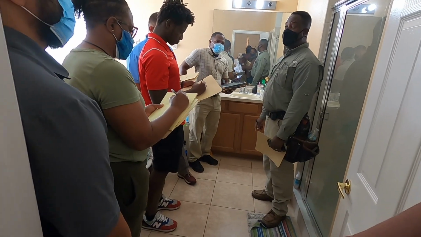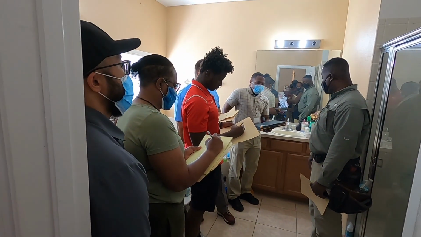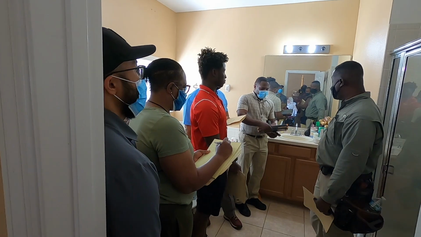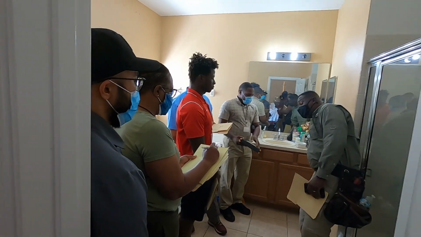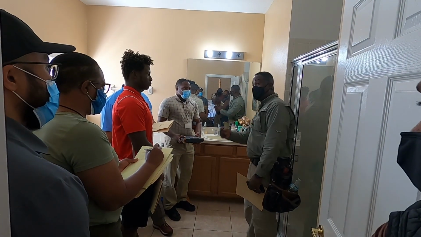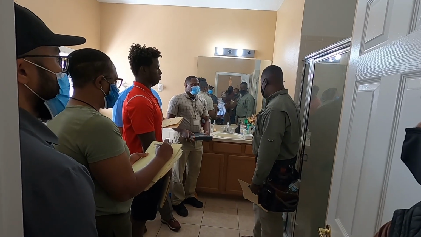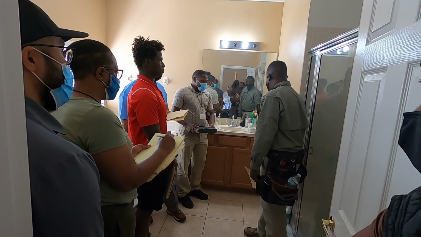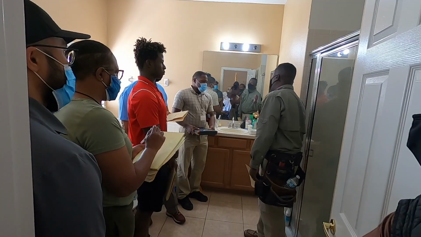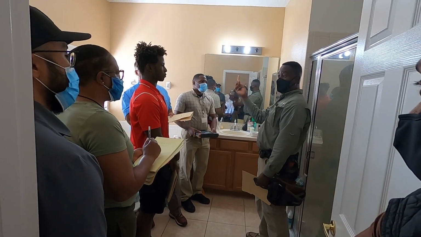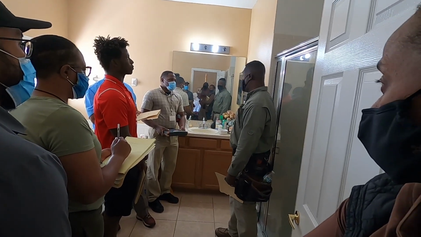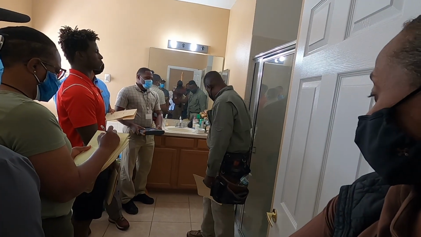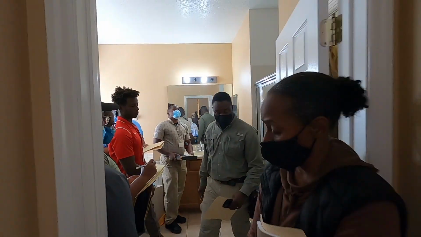Alright? Just the cabinet. Because nothing else is damaged. If this wall was damaged, only this wall, we'd be sketching this whole bathroom. Because we'll be repairing the wall, we'll be priming the damaged area, but we're painting the entire room. Right. Okay? Without the ceiling. Okay? Alright, so we're done in the master bath.